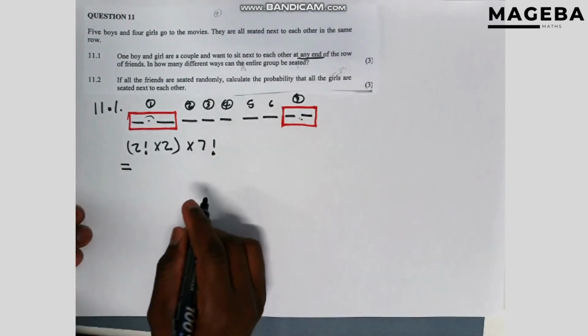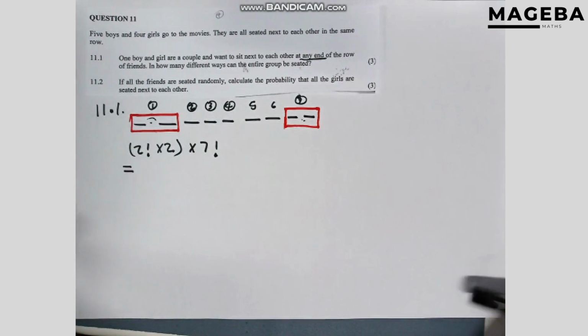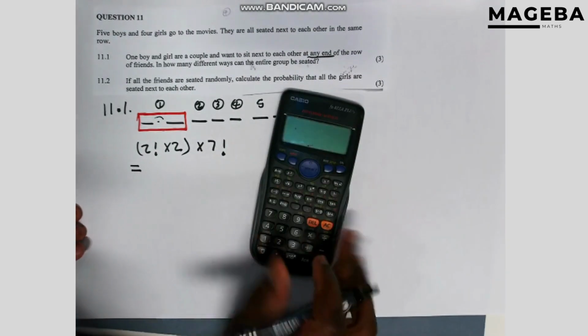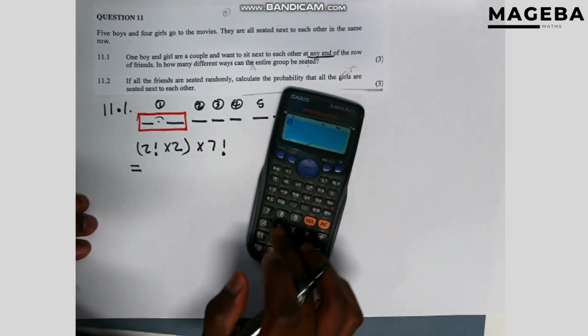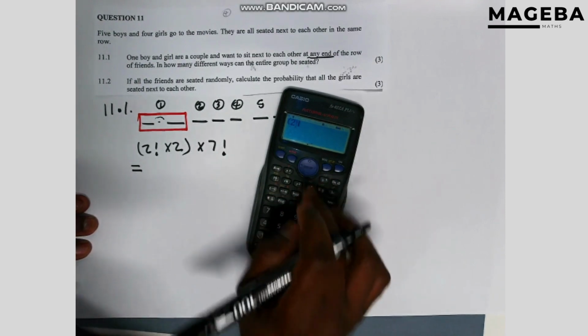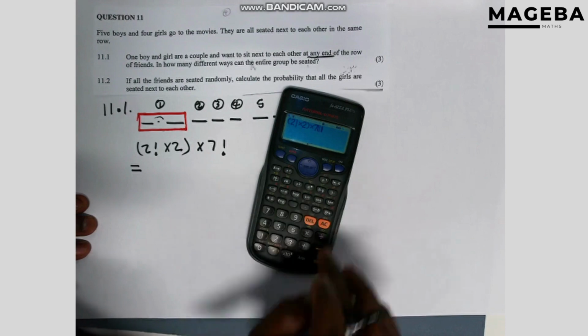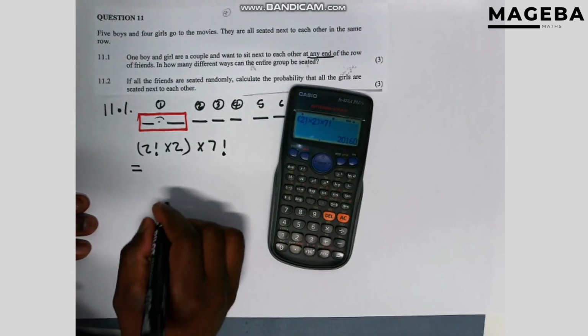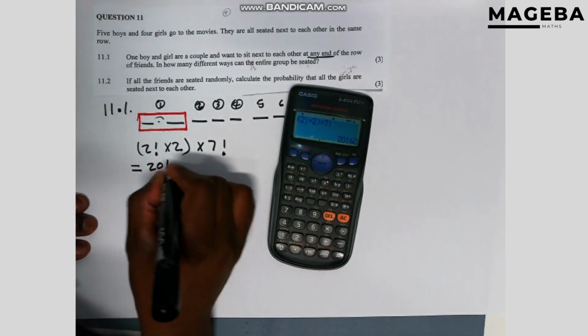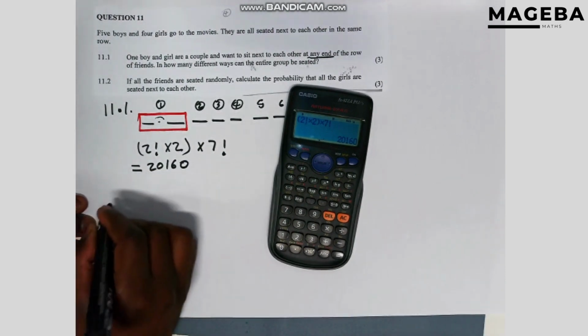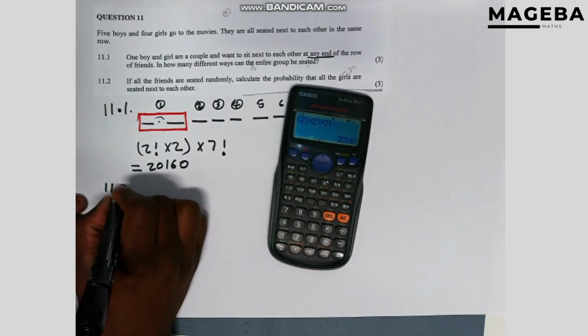So let's find the different ways. It's going to be 2 factorial, I hope you do understand, times 7 factorial, which gives us 2160. I hope you understand that one.